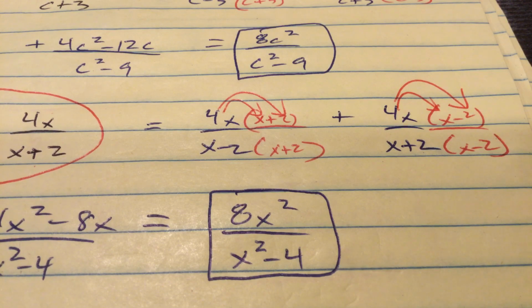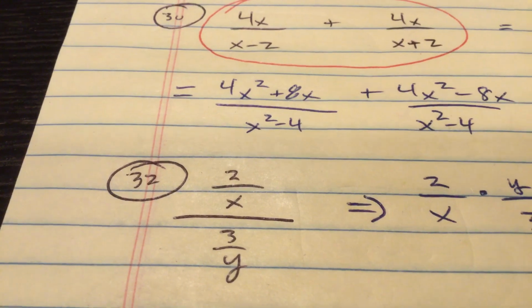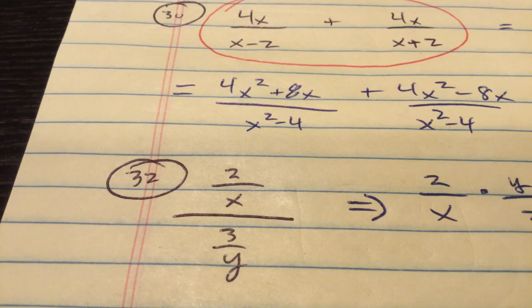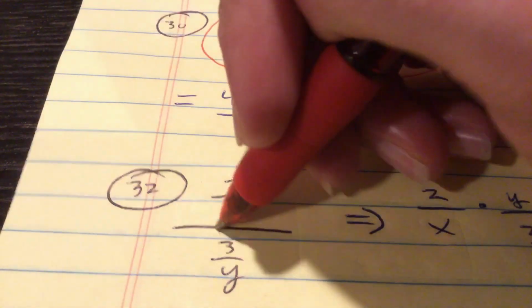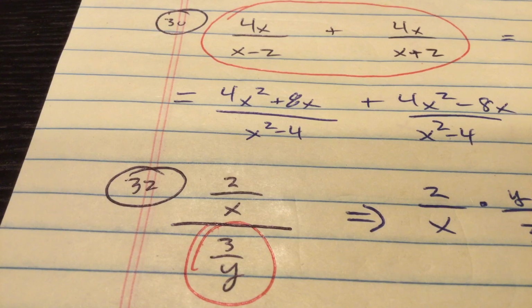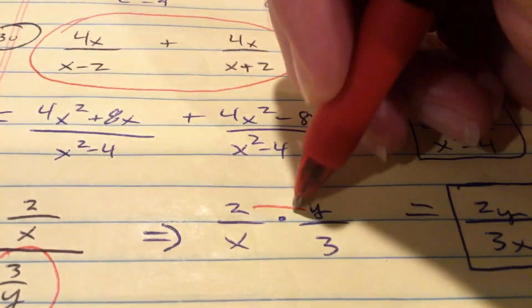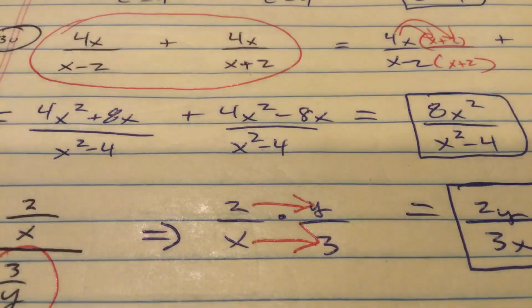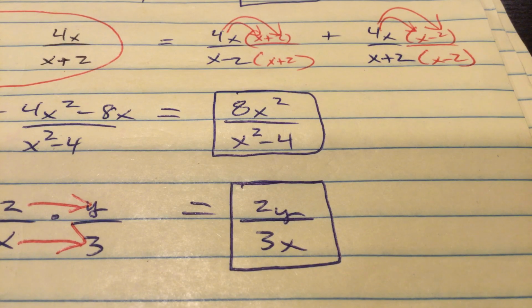as that final answer. And then the last few questions to end here, I have 2 over x divided by 3 over y. Again, I do not divide by a fraction. Instead, I multiply by the reciprocal of what I'm dividing by. So I do 2 over x times y over 3. And I just multiply across, 2y over 3 times x. That one is pretty easy. And here come my last few.